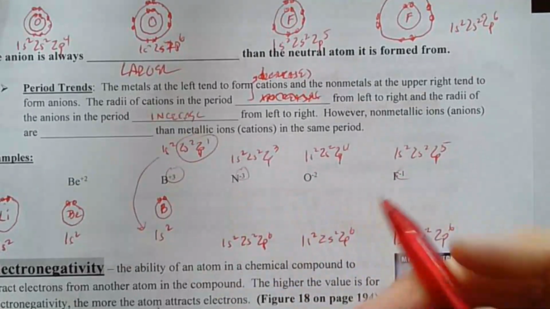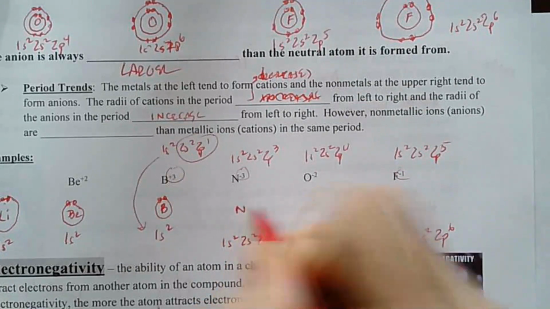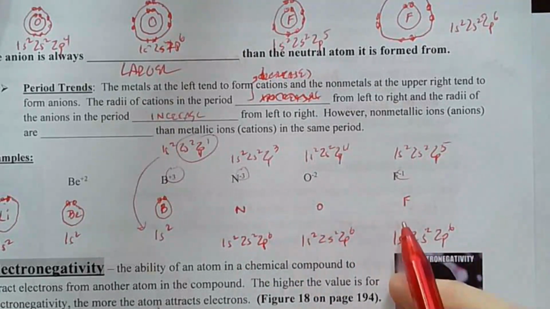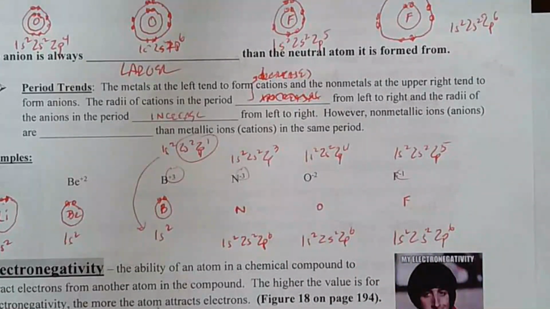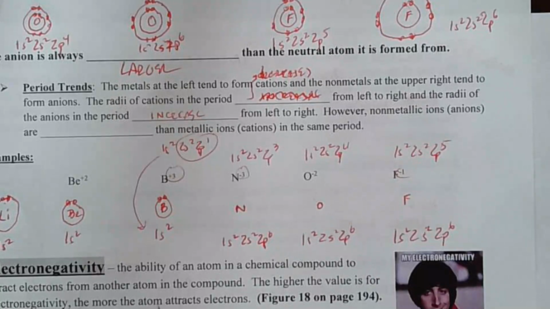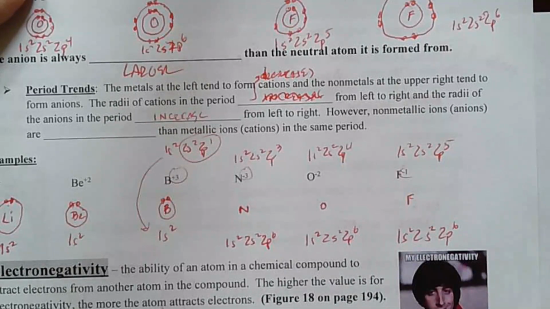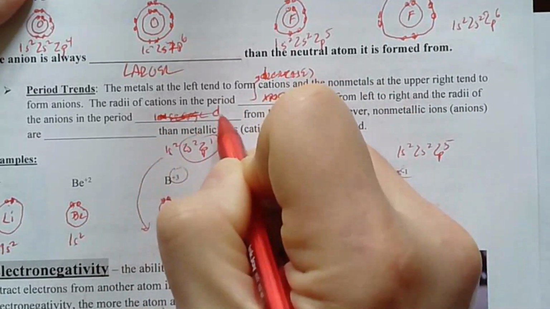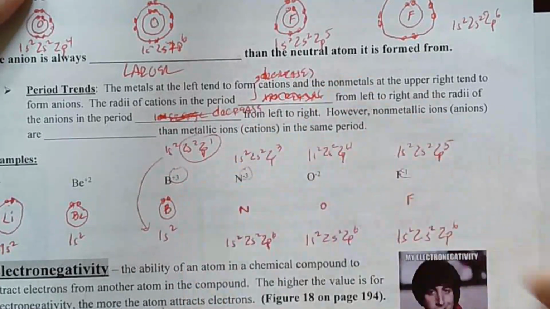So, what is this going to look like? As you go across, we're talking about ions here. A negative ion is always going to be bigger than the ground state. Actually, I've got this a little bit messed up. This is supposed to decrease as well.